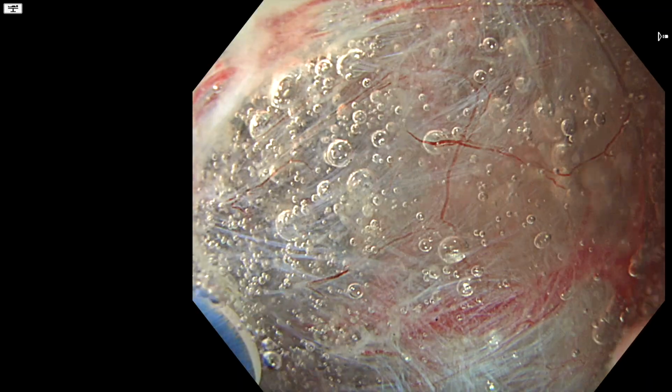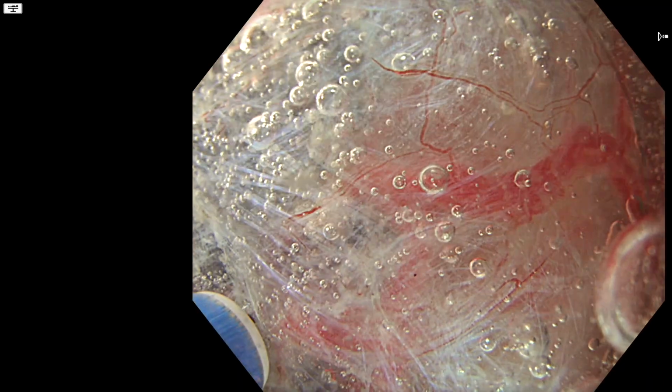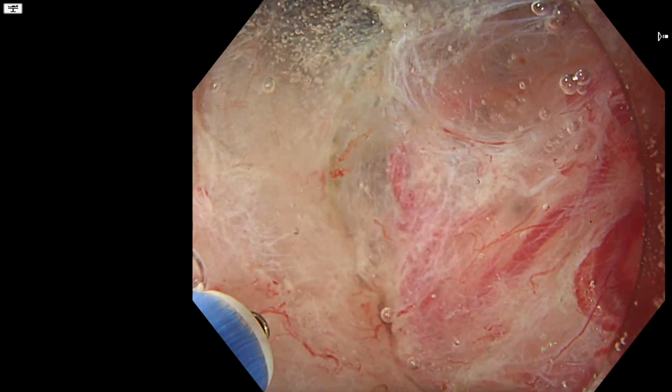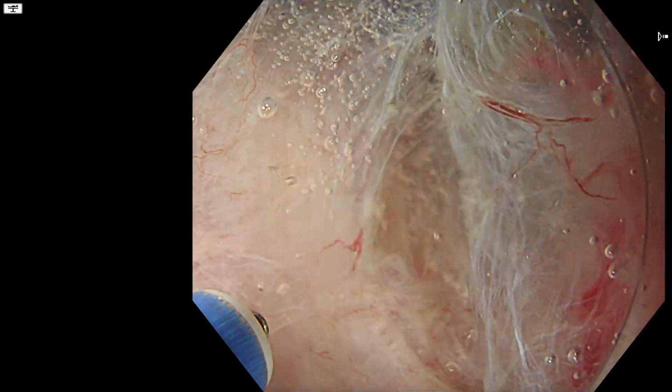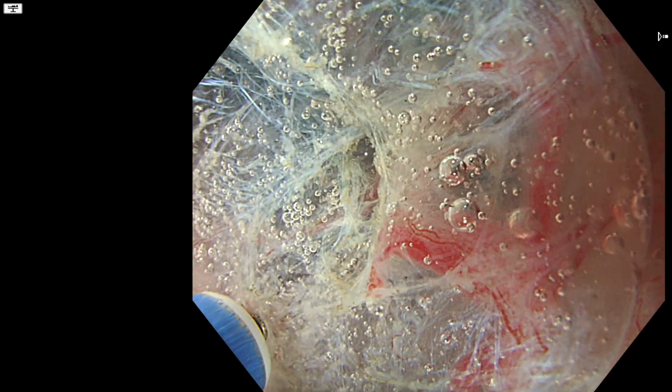So we're just trying to widen the pocket here by opening up the sides a little bit. This is done mainly to ensure that we have sufficient maneuverability once we're inside the intermuscular plane.